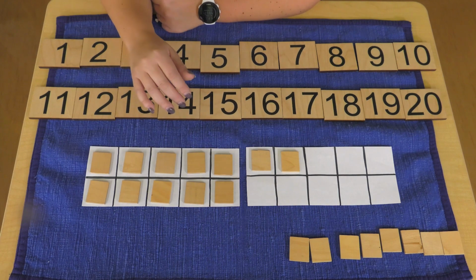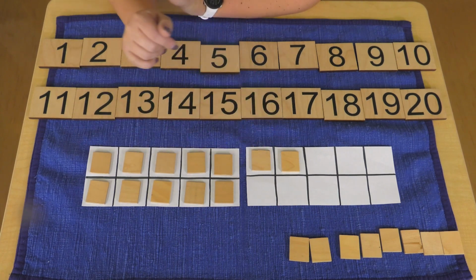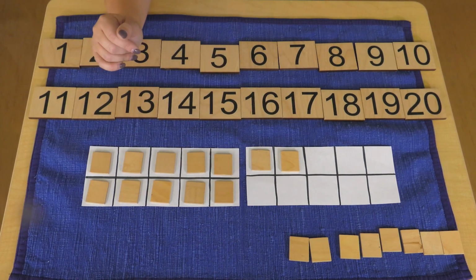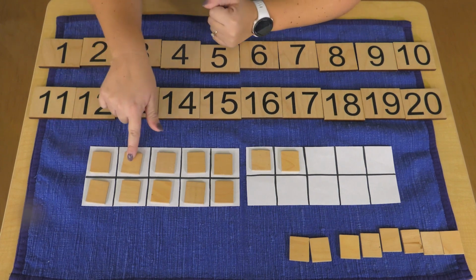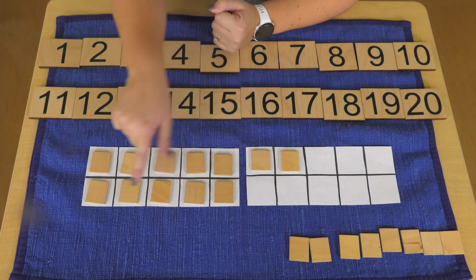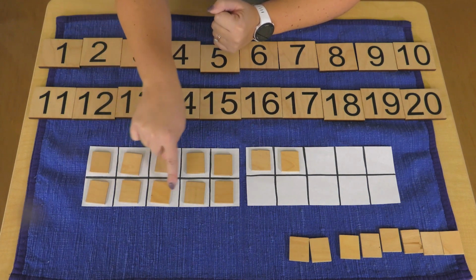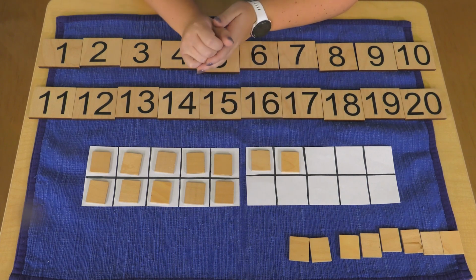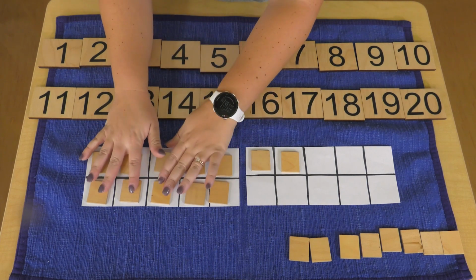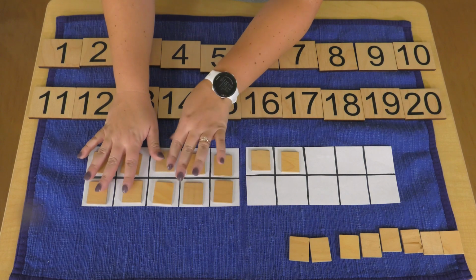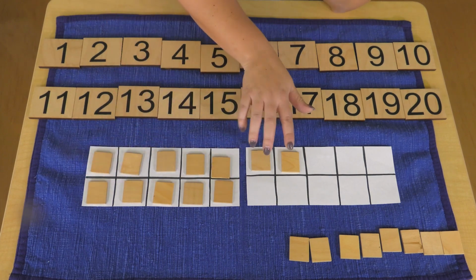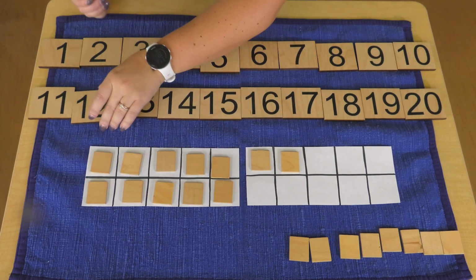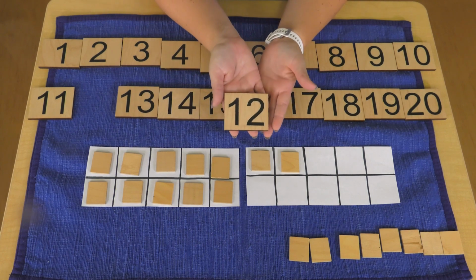What number is being represented? Can you count the amount of squares that you see? 1, 2, 3, 4, 5, 6, 7, 8, 9, 10, 11, 12. So I see all my spaces are filled on this tens frame, which means I have 10, and 2 more, which means I have 12.